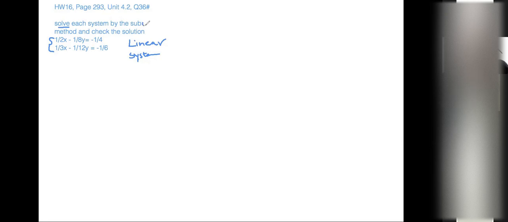Okay, substitution. Substitution method. Last time we used a method to solve a linear system. What was that method that we used? Remember when we had a system with two equations, what did we do with those two equations to find the solution? The solution was the intersection of the two lines. What did we do in order to find that solution? Does anybody remember from last time?